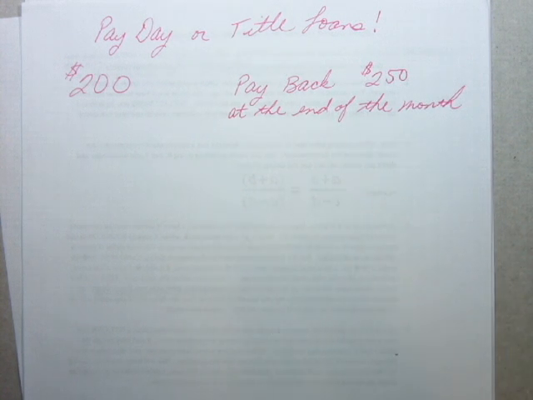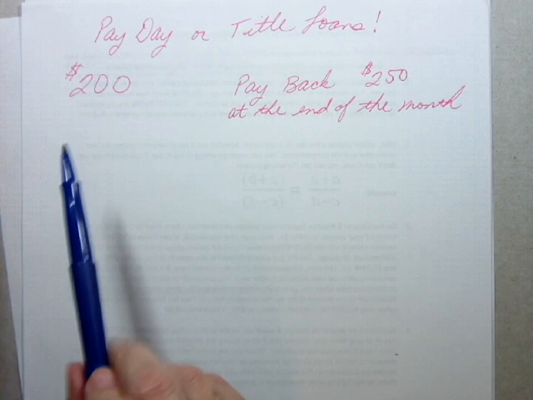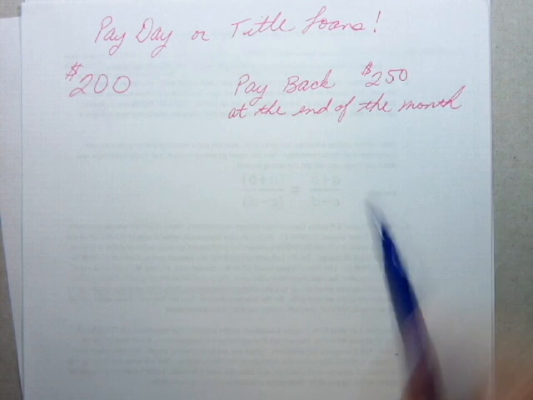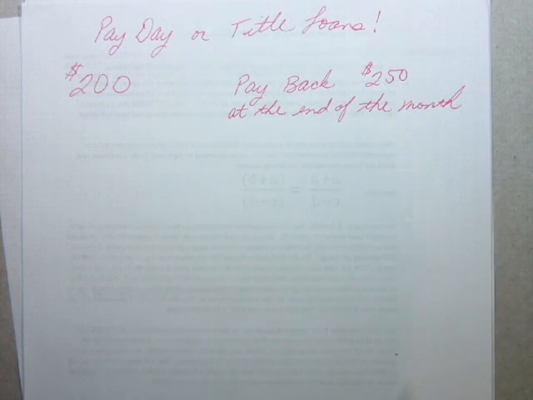These payday loan people, here's what they'll do. They'll do something with you like, okay, you need $200 today. We're going to loan you $200 today because we know your rent is late or your car payment is late. You need $200, but at the end of the month, you're going to have to pay us back $250. So you take their $200, it gets you through a pinch, and then on payday at the end of the month or the first of the next month, they're going to take out $250.